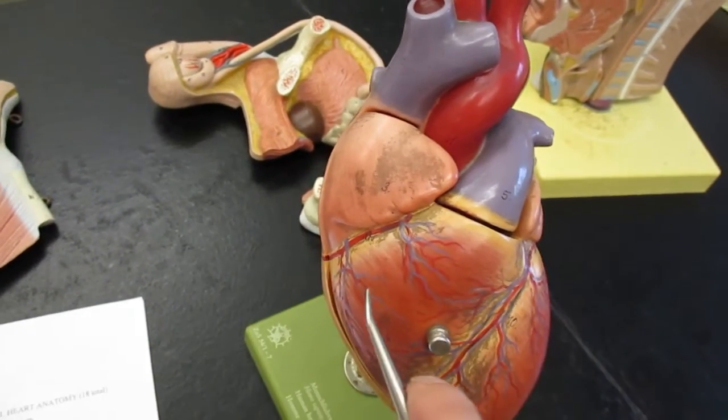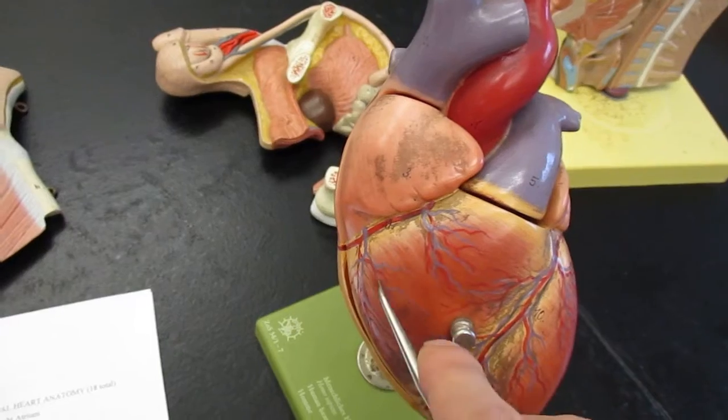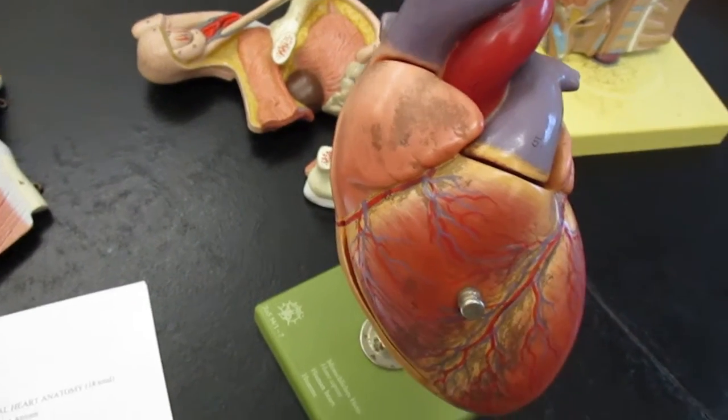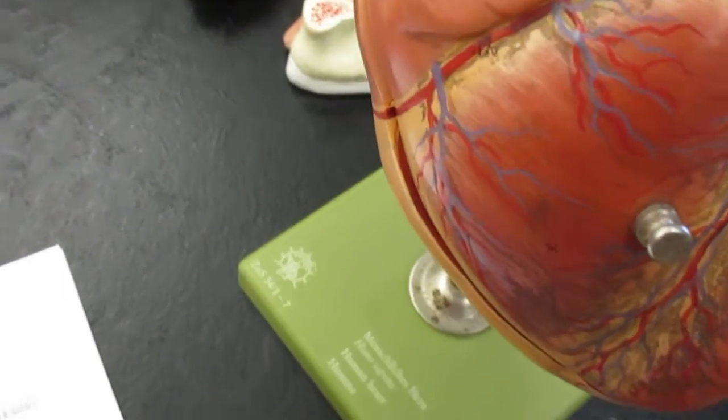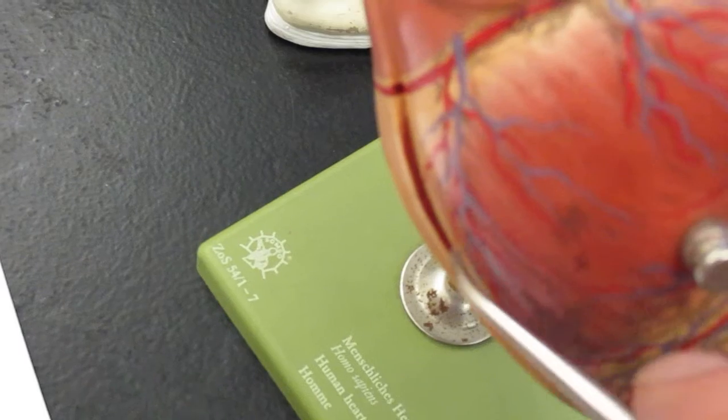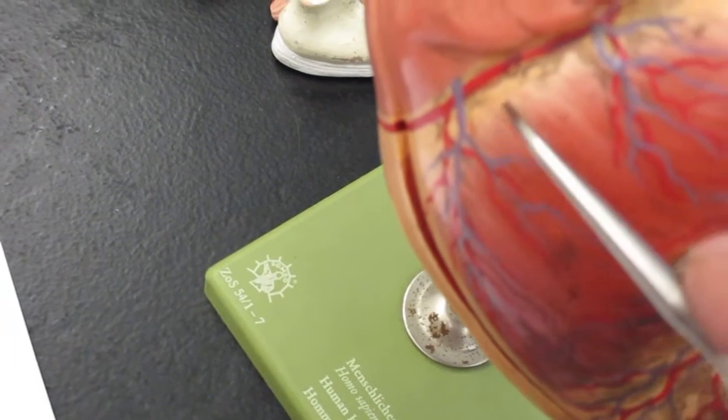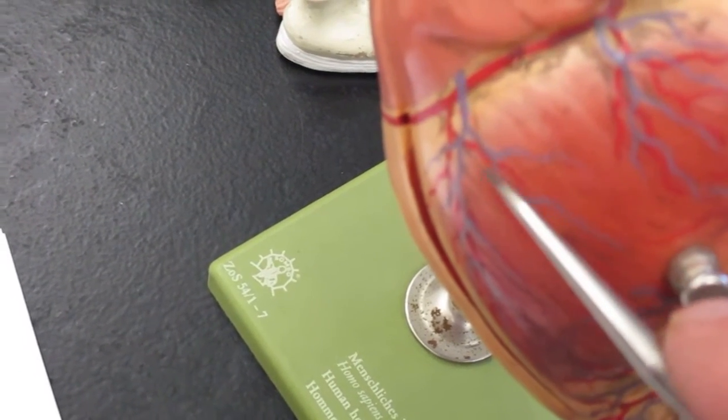Now, the right coronary artery branches, and then you can see that it goes down right here. The right marginal artery right here. And then we can see some veins right next to it, anterior cardiac veins.